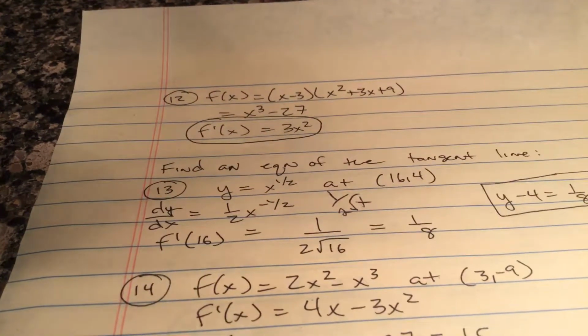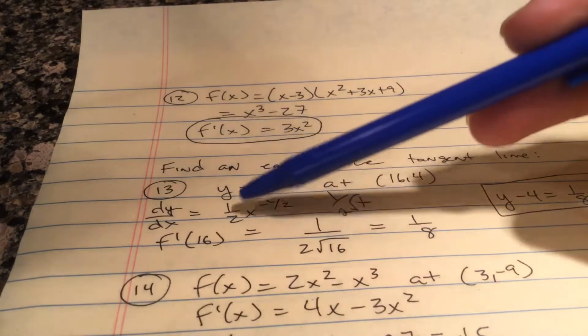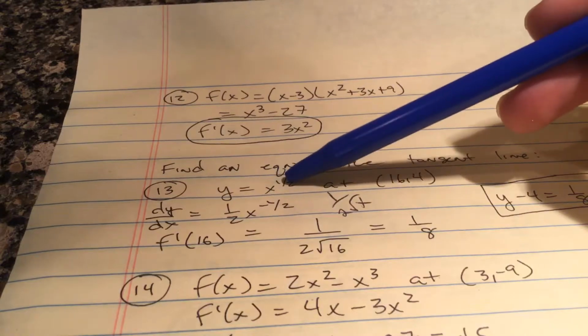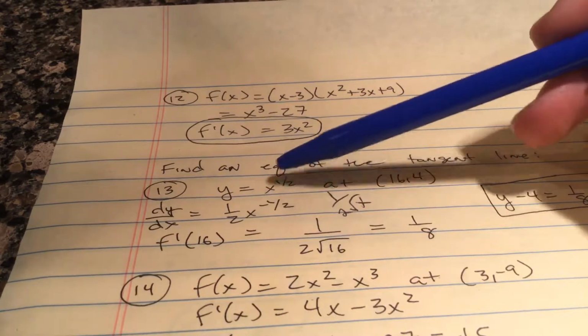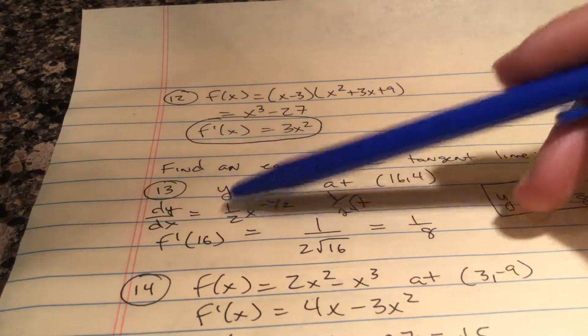Find the equation of the tangent line to a given curve at a given point. Just take the derivative. All right, so you can write it as f of x if you want. I think it was the square root of x. I wrote it as x to the 1/2. Bring down the power, 1 power less.